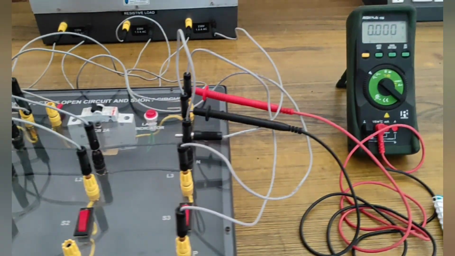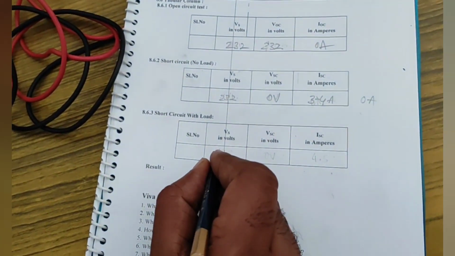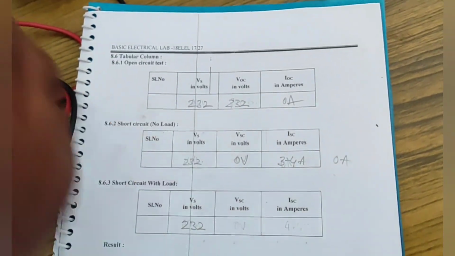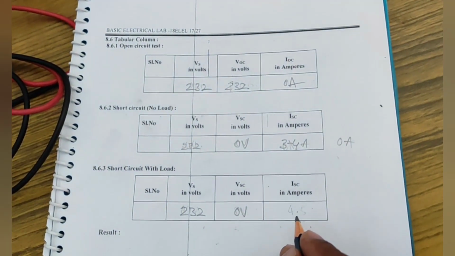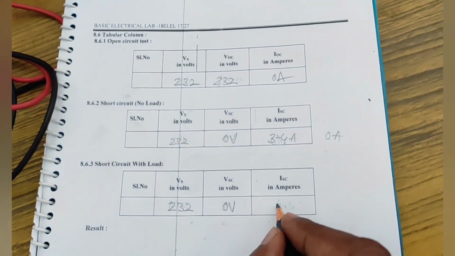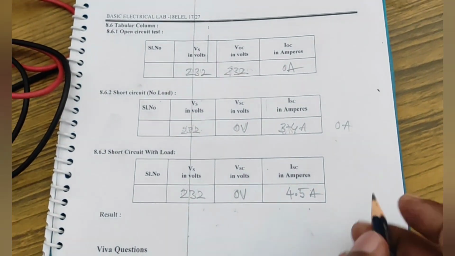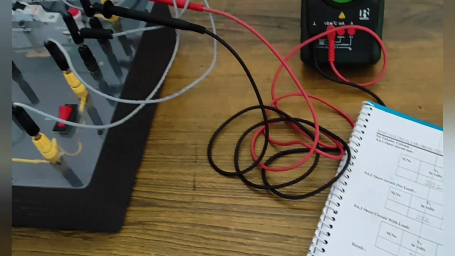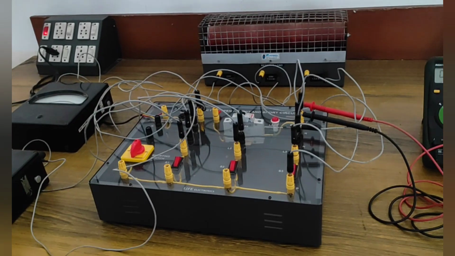So in this table we need to note down that the supply voltage is 232 volts. After the short circuit, the voltage should be 0, and the current we saw while taking the reading is 4.5 amps. So after the short circuit, it becomes 0 amps. So this is one of the connections, and this is one of the demonstration videos of the short circuit and open circuit experiment.